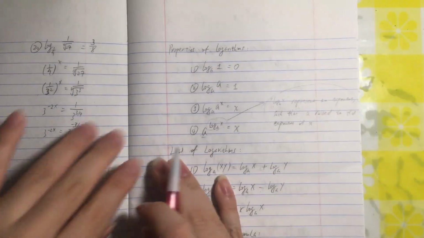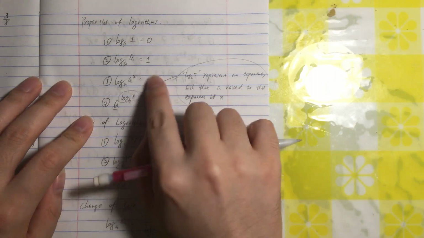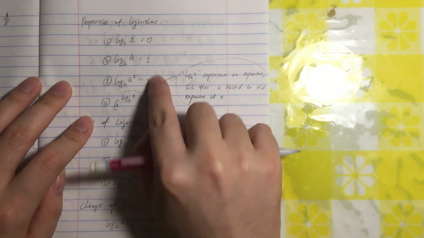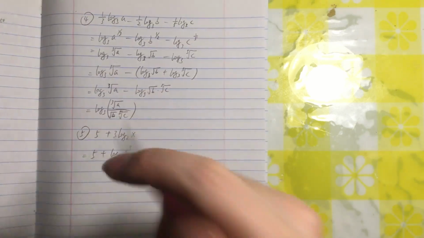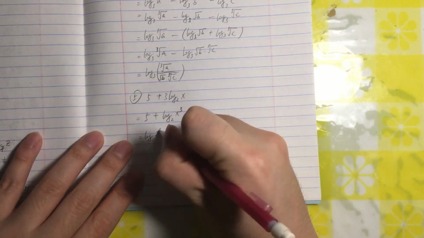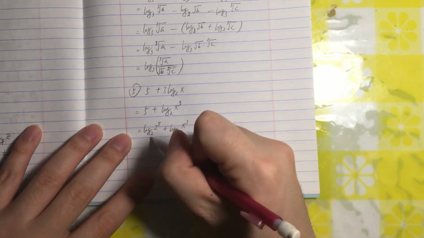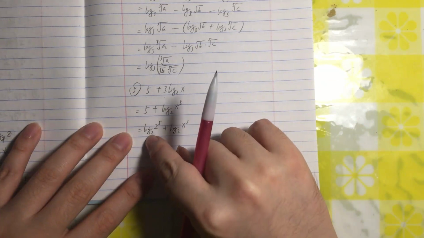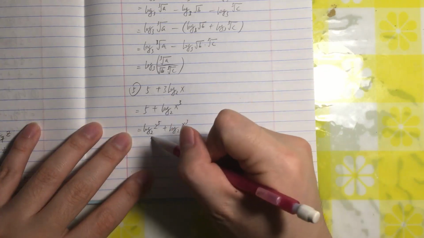By the third property of logarithm, any real number x can be written as log base a of a to the power of x. So number 5 can be rewritten as log base 2 of 2 to the power of 5. The reason I choose log base 2 is because the second term has log base 2, so I use the same base.